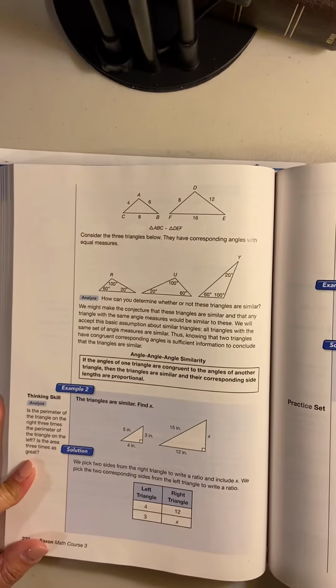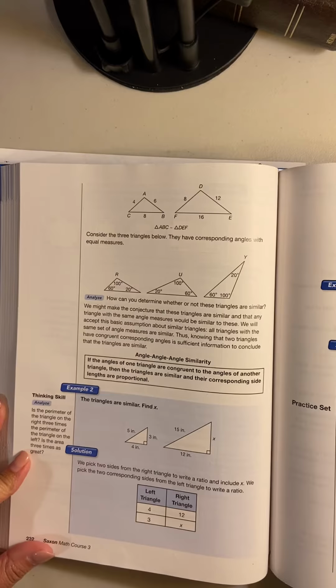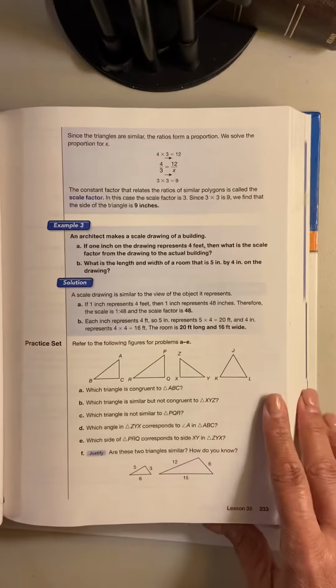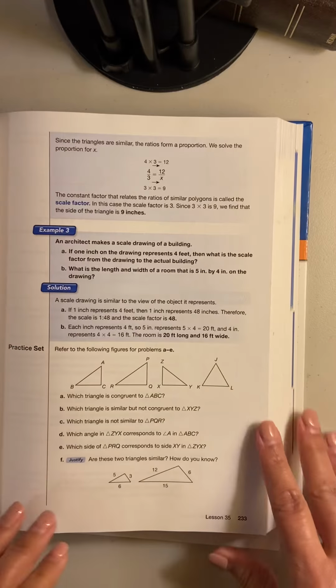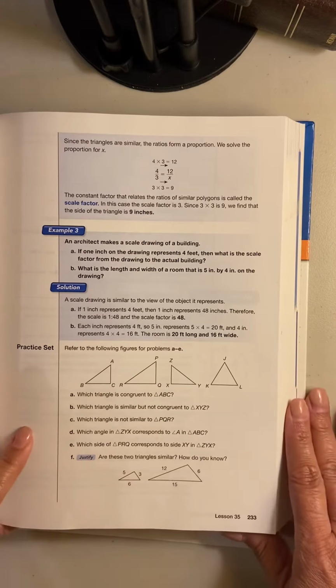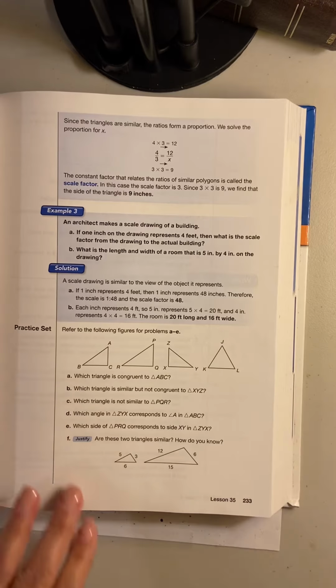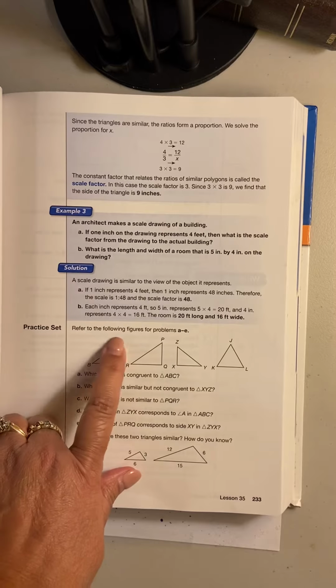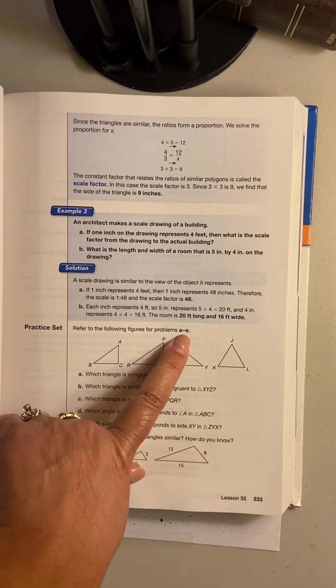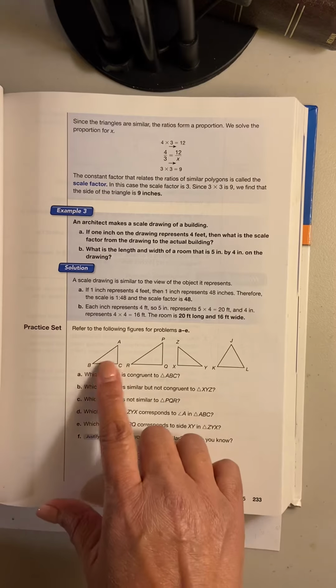All right, now, the first thing I did was look at these pictures, and I've decided that I'm just going to use the pictures in your book and not redraw them. You can redraw them, but personally I have a difficult time drawing these things. It says refer to the following figures for problems A through E, and you want to look at these triangles.